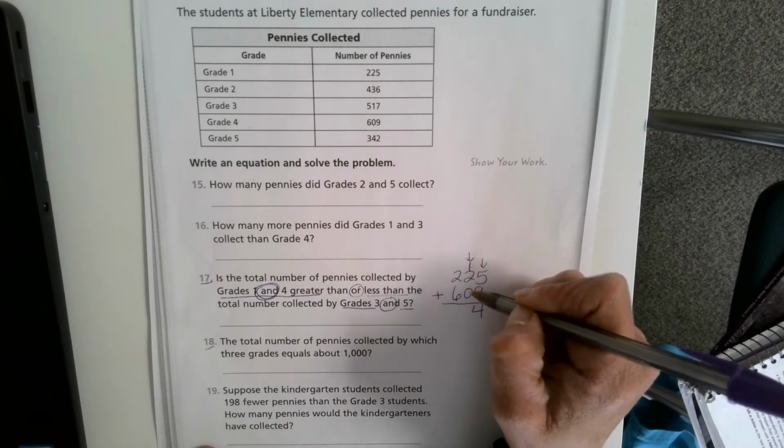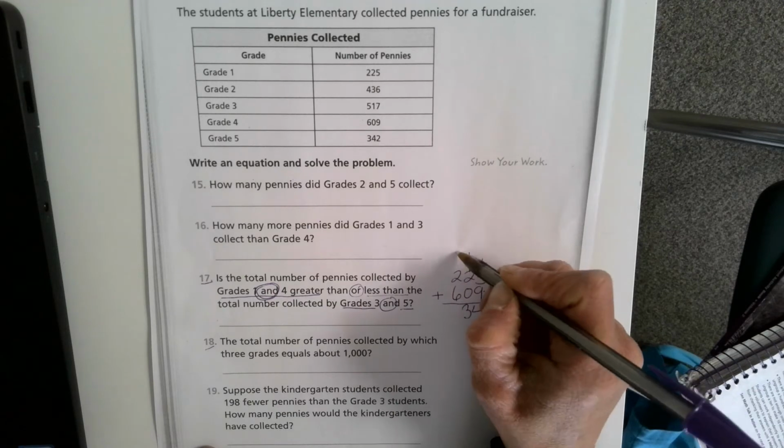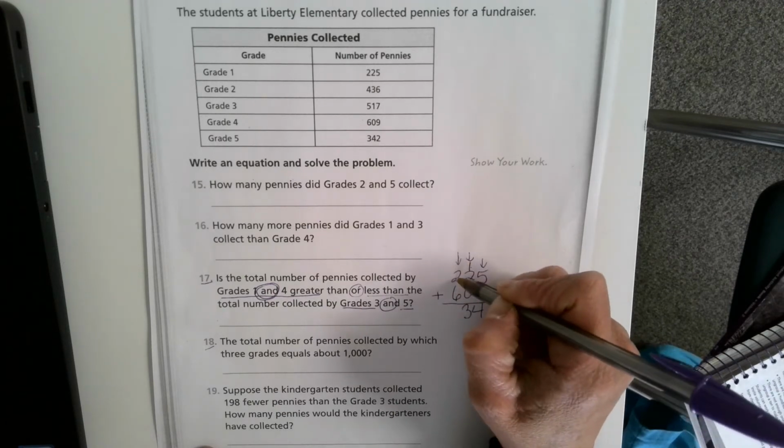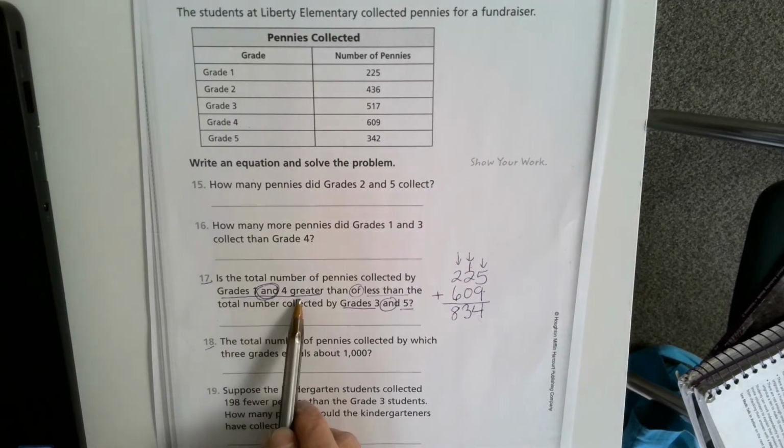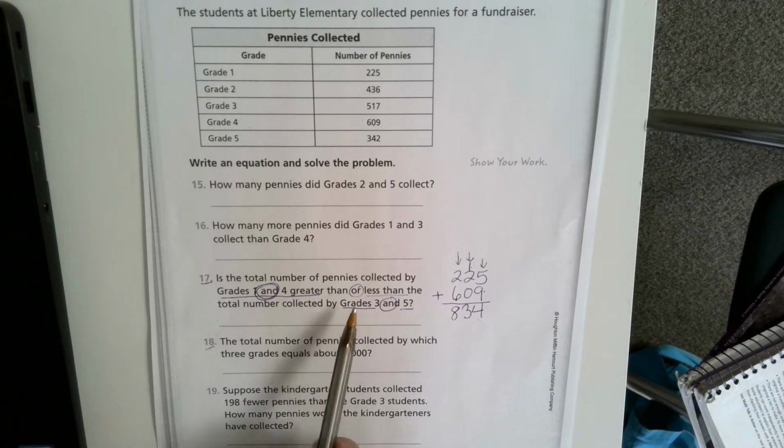1 plus 2 plus 0 is 3. Now in my hundreds, 6 plus 2, 7, 8. So I have 834 for grades 1 and 4. Now I have to compare that to the total number of pennies collected by grades 3 and 5.